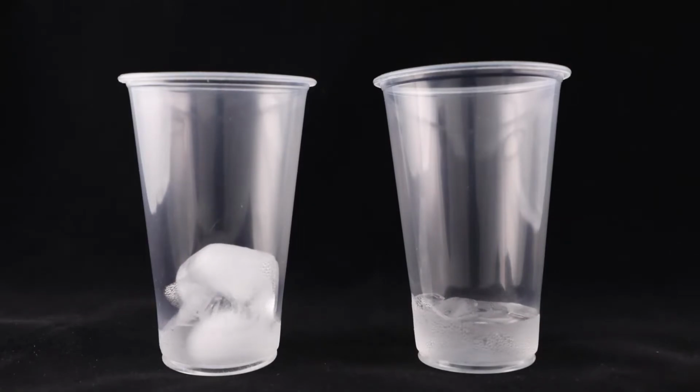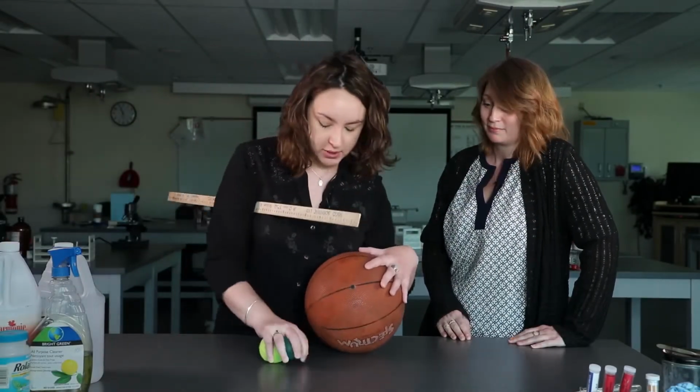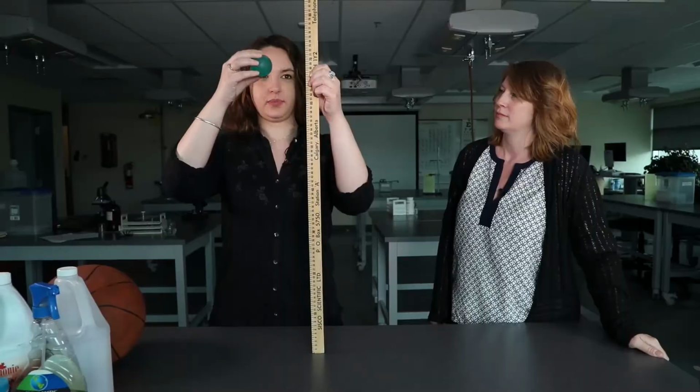Is there anything else you'd like to know? Yeah, I kind of wondered if a ball would bounce higher if I dropped it from different heights. So this is how experiments work? You just try it out? Okay, so I found some balls here, and I'm going to drop them from different heights and measure them.